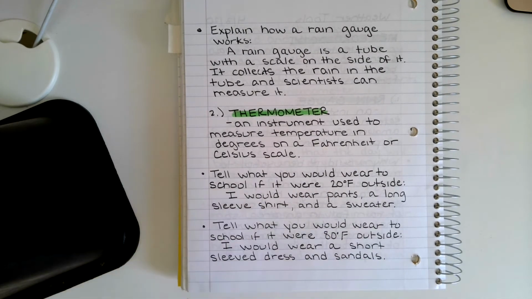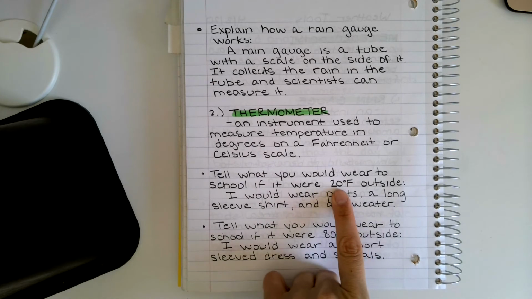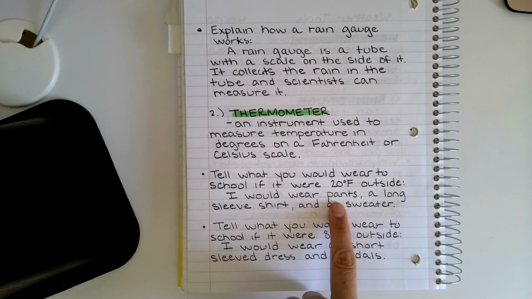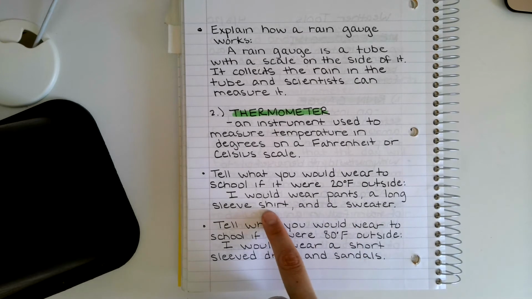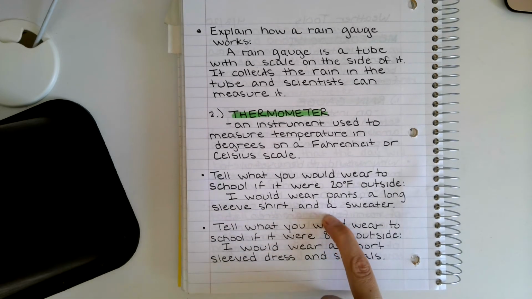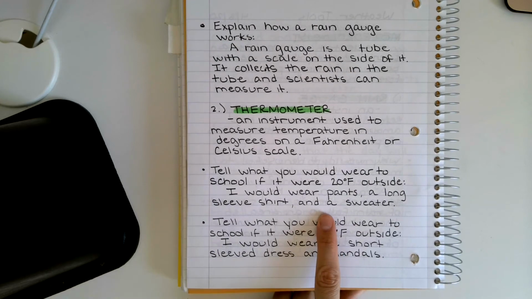So the first one was, tell what you would wear to school if it was 20 degrees outside. Well, if it's 20 degrees Fahrenheit outside, it's pretty cold. I mean, it's below freezing, because freezing is 32 degrees Fahrenheit. So I would wear pants for sure, and a long sleeve shirt, and probably a sweater over it to school, because it would be pretty cold outside.